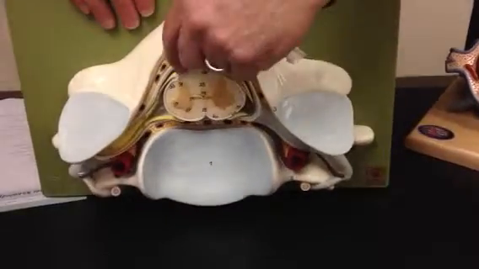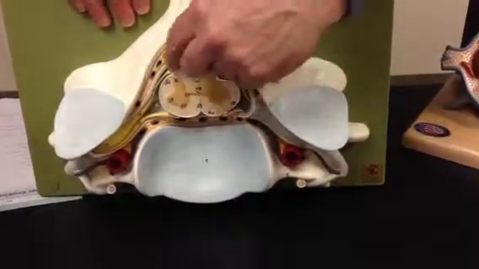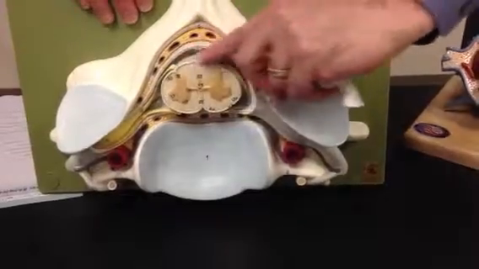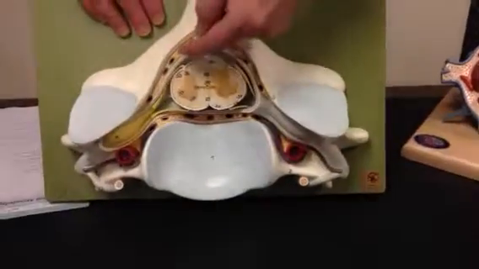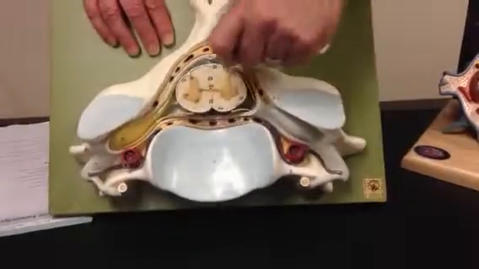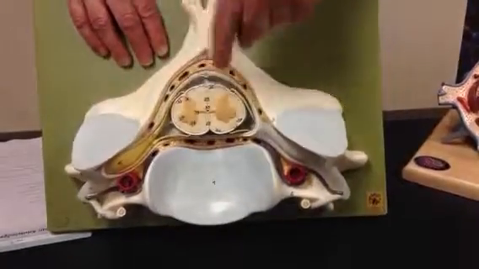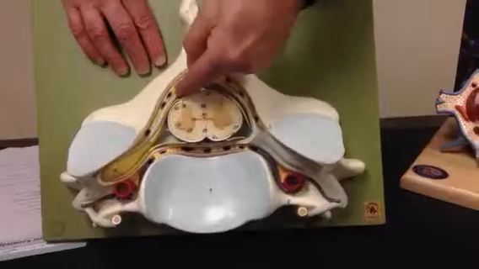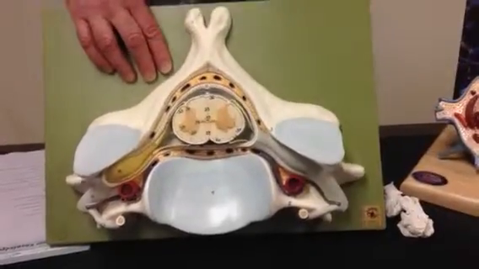If I turn it up, this is part of the meninges. This is the pia mater. This is the subarachnoid space in here where blood vessels are, and it has sort of web-like extensions from this arachnoid mater here.